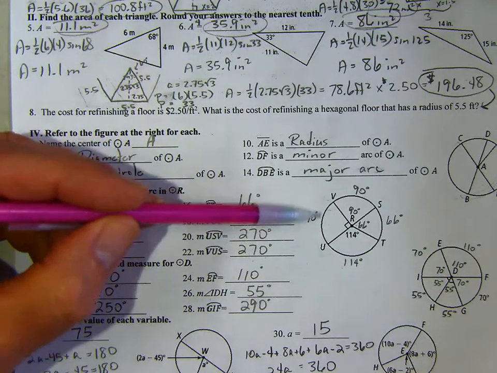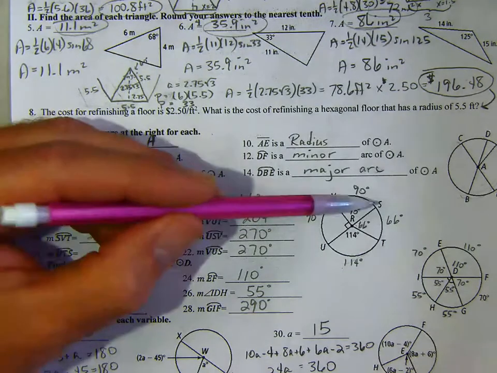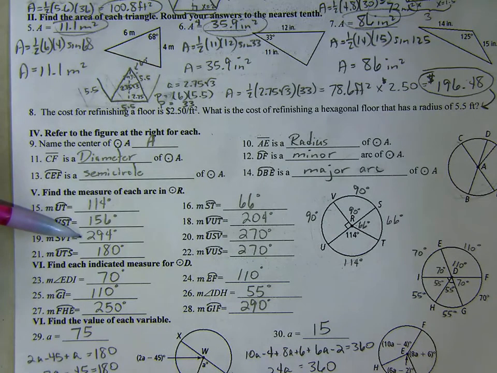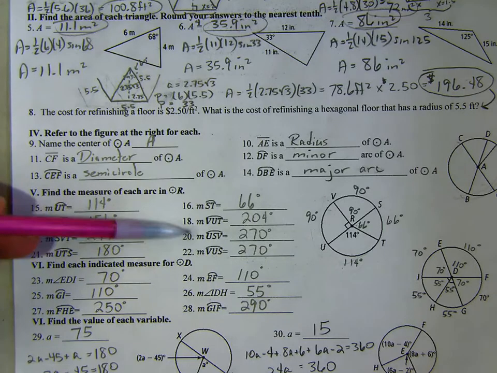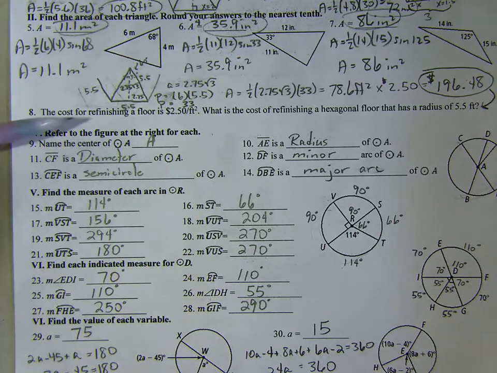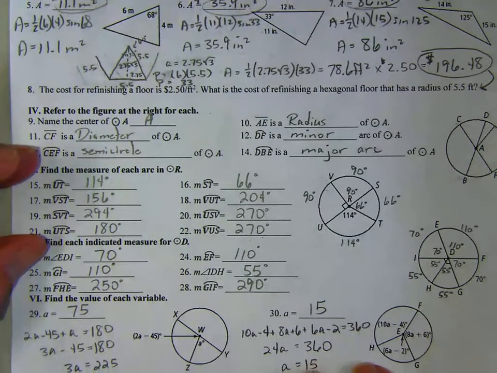VUT is 90 plus 114, so it's 204. SVT, all the circle except 66, so 66 from 360 is 294. USV is everything but 90 degrees, 270. All but 90 of the 360 anyway. And then UTS is a semicircle, it's 180. And then this one was all but 90 also, VUS, and so that was 270. Same thing on the next picture.